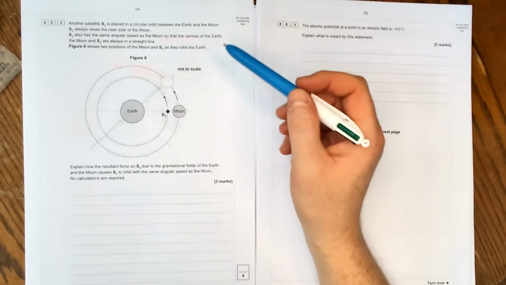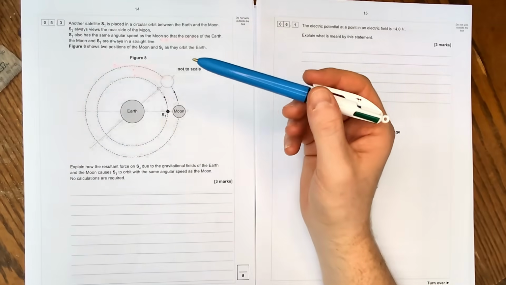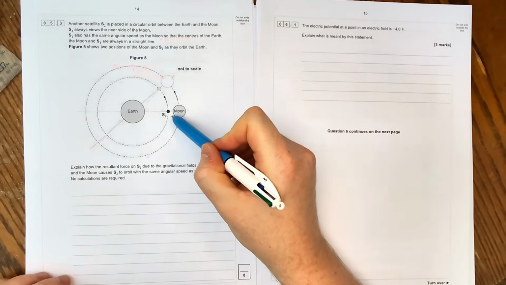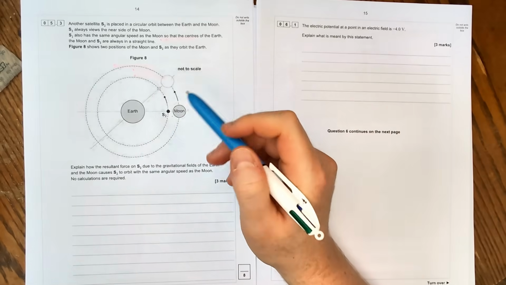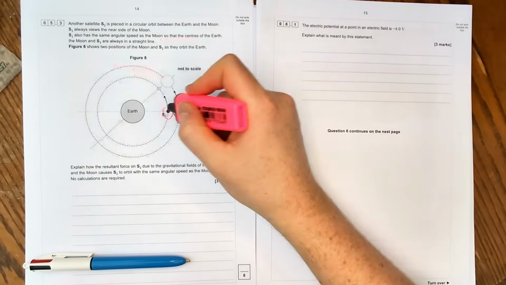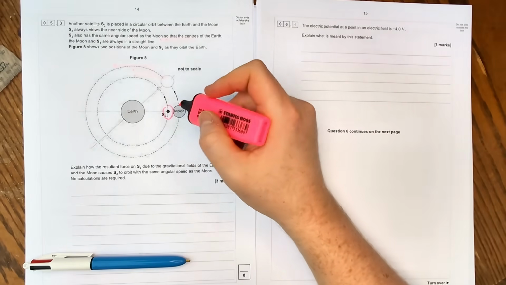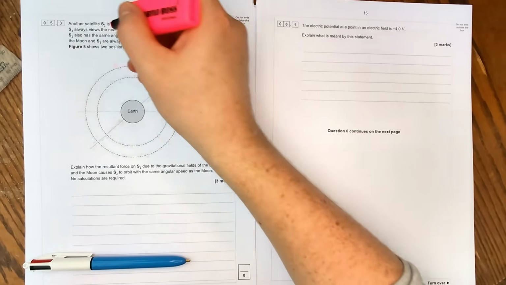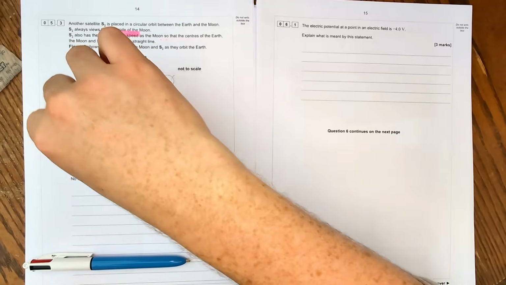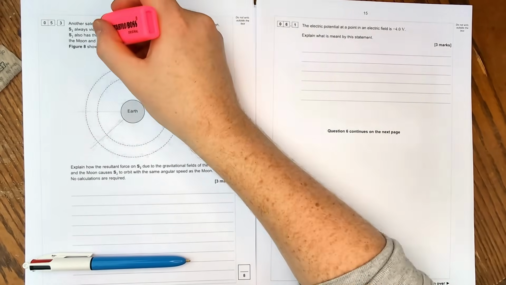Final question in this gravitational fields question. It's kind of tricky. There's no calculations, and they basically change where the satellite is. All right, so let me talk through it. So we've got another satellite. It's placed in a circular orbit between the Earth and the moon, so not this side this time. It's always on this side of the moon, and it tells you they have the same angular speed. So when they orbit around, they're going to orbit at exactly the same angular speed, so the same time period.